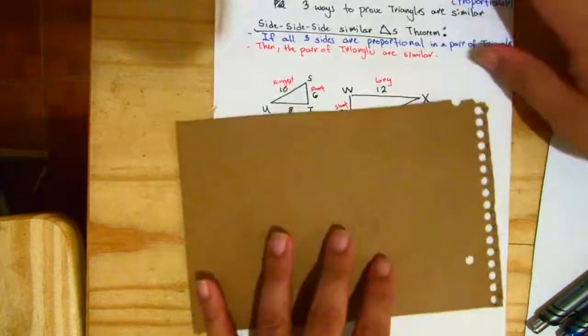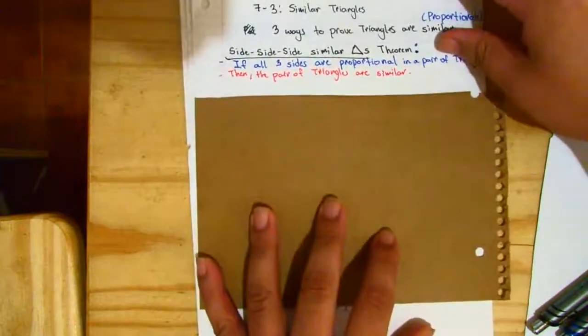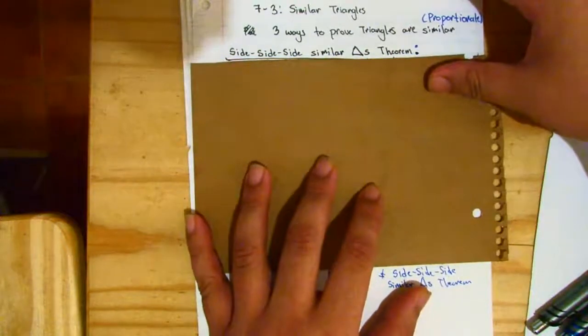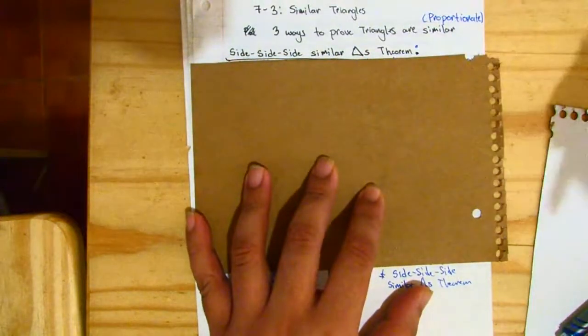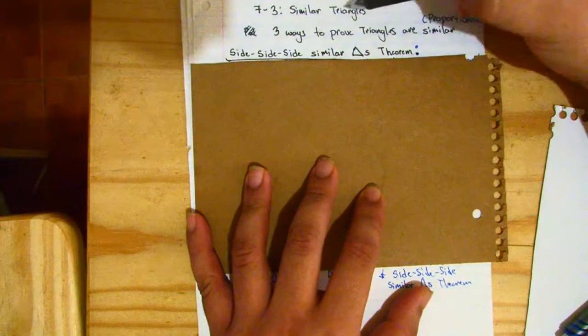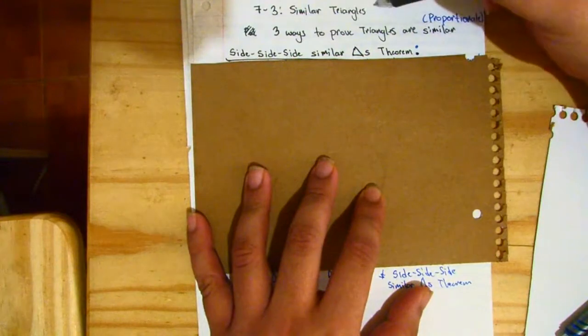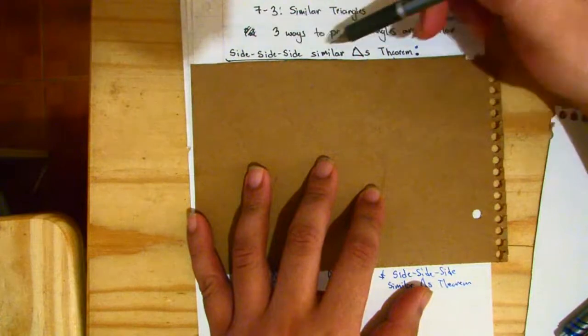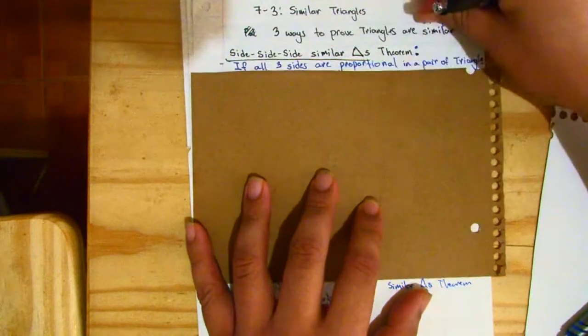This is lesson 7-3. We're not going to be working with polygons, we're going to focus more on triangles. Here we're going to be covering the lesson on similar triangles. There are 3 ways to prove triangles are similar, starting with the Side-Side-Side Similar Triangles Theorem.